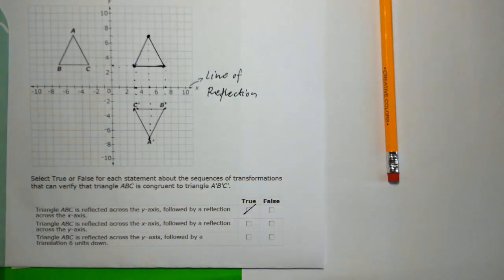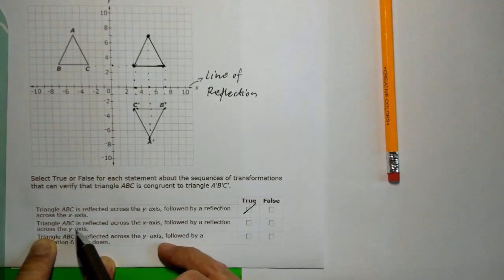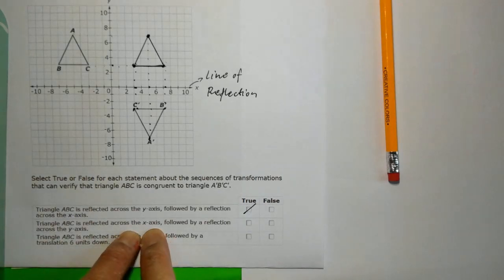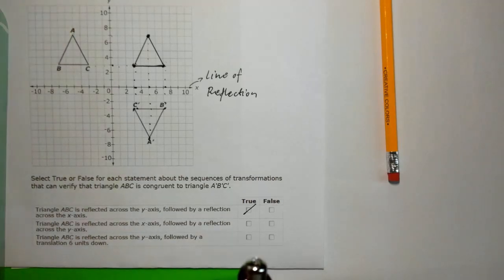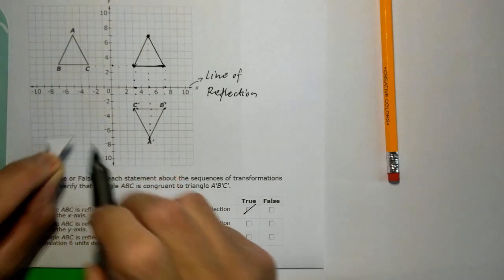Alright, and then the next: triangle ABC is reflected across the x-axis, followed by a reflection across the y-axis. So this time, the triangle is reflected across the x-axis, which will be your line of reflection.